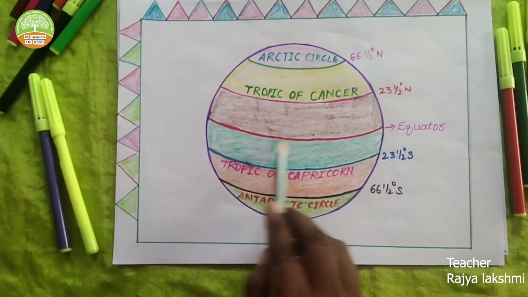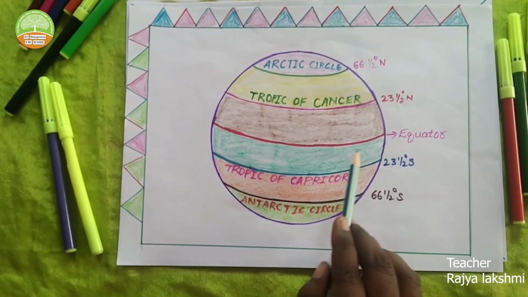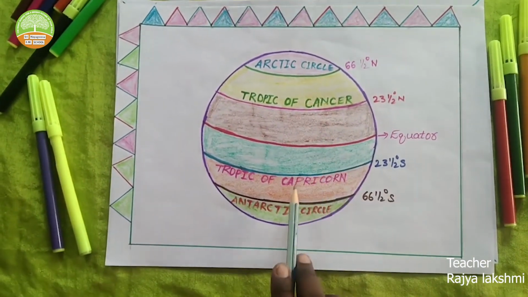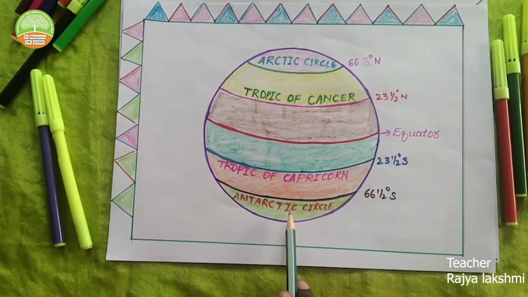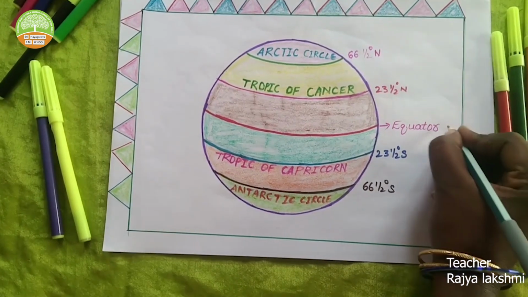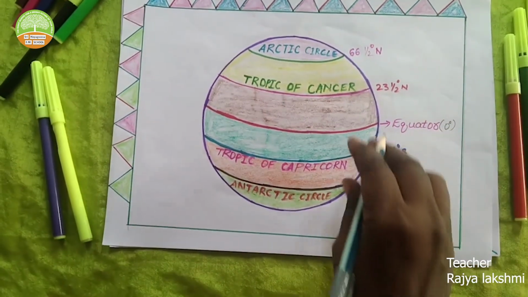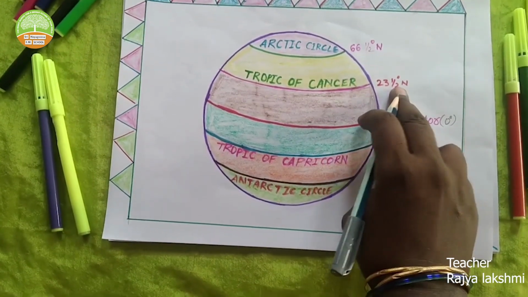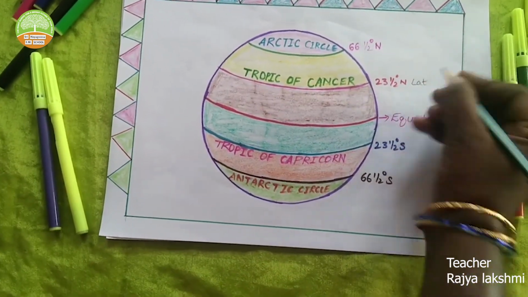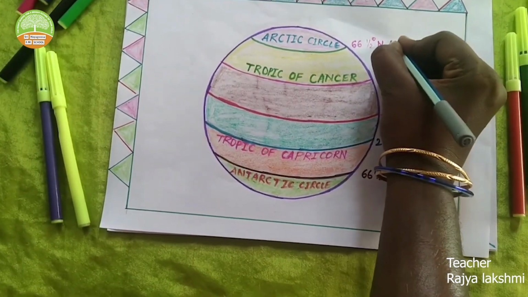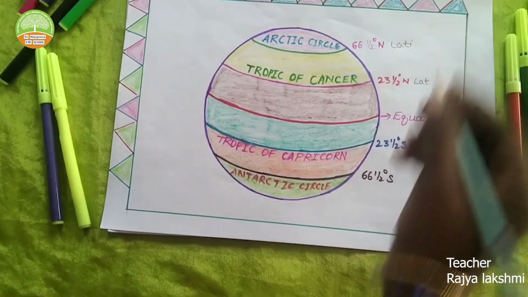Along with the equator, there are other important latitudes: Tropic of Cancer, Arctic Circle, Tropic of Capricorn and Antarctic Circle. The equator is measured at 0 degrees. The Tropic of Cancer is at 23½ degrees north latitude. At 66½ degrees north latitude is the Arctic Circle.